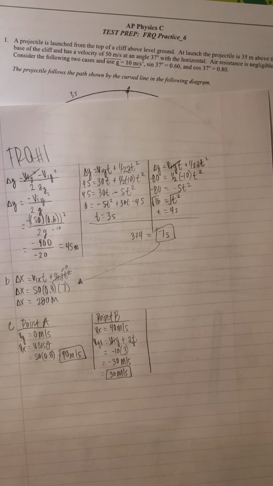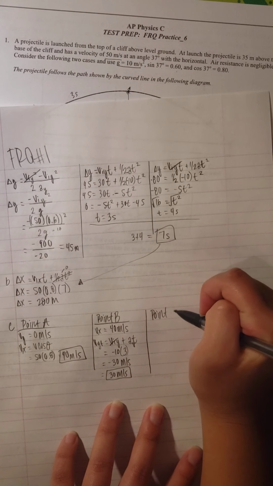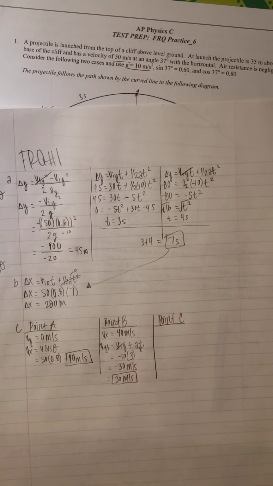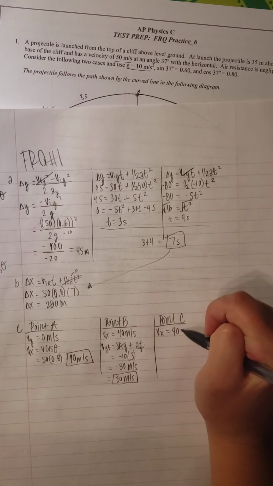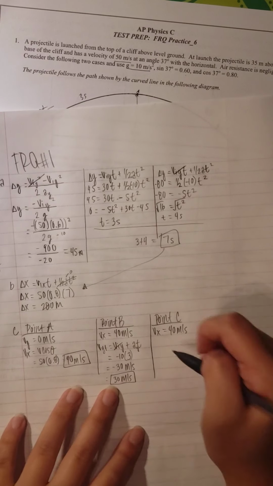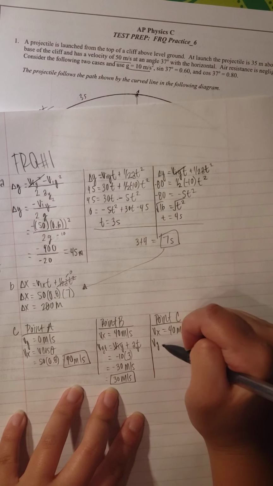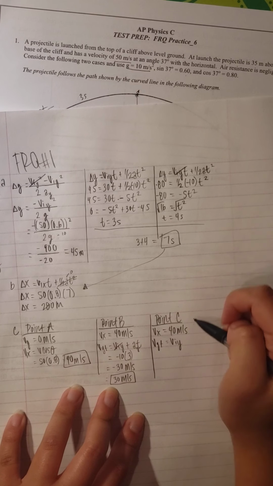All right, last but not least, speed at point C. Again, we know no acceleration in the x direction, so Vx is going to stay the same. Let's go ahead and find Vy. We're going to use this VF formula again.